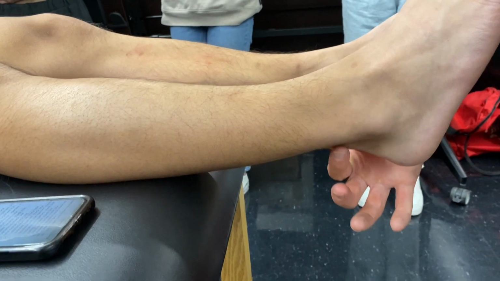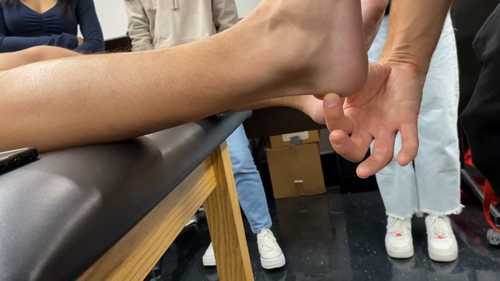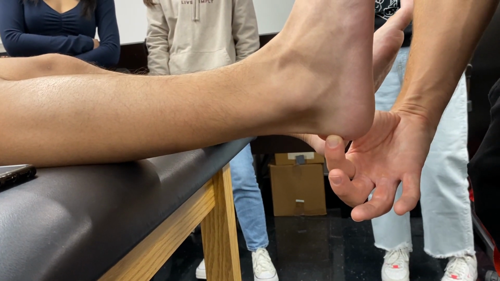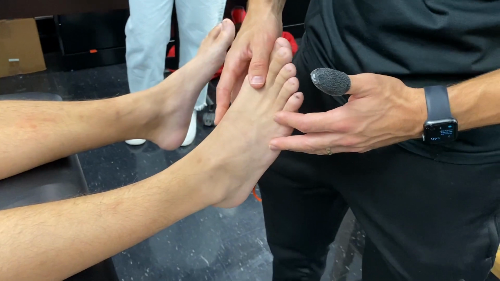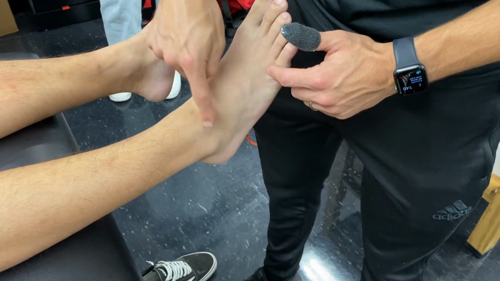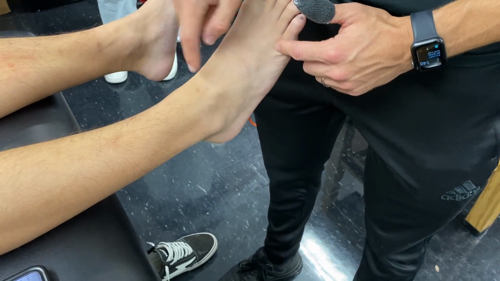Some easy ones. Achilles tendon right here posteriorly. Your Achilles tendon goes down, inserts into your calcaneus. Your talar dome. The easiest way to palpate your talar dome is to plantarflex the foot where the talocrural joint is, tibia, fibula to talus.